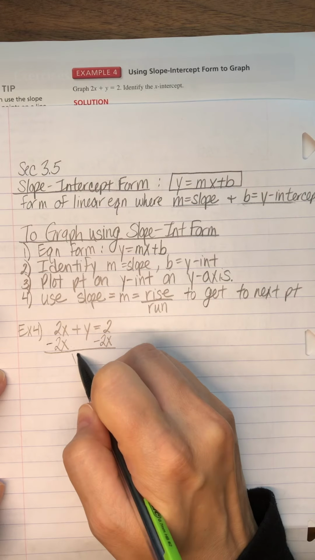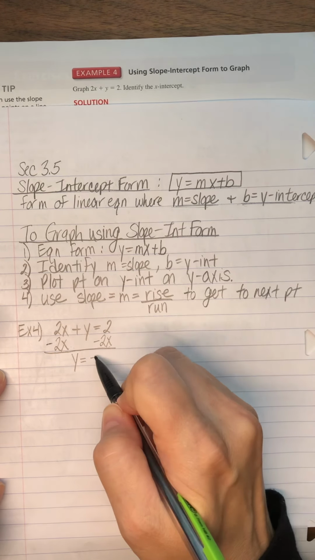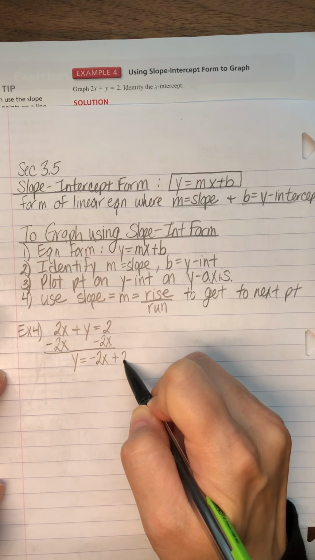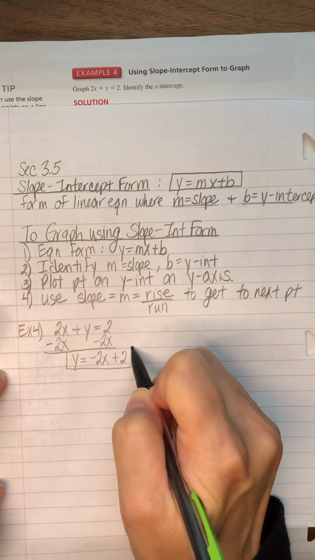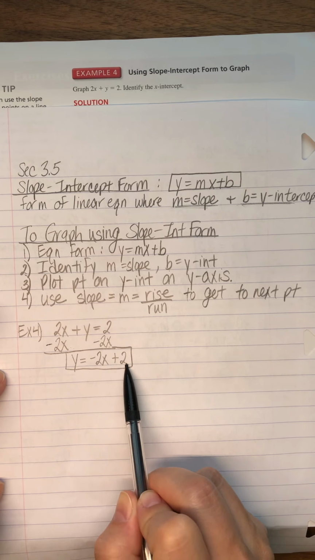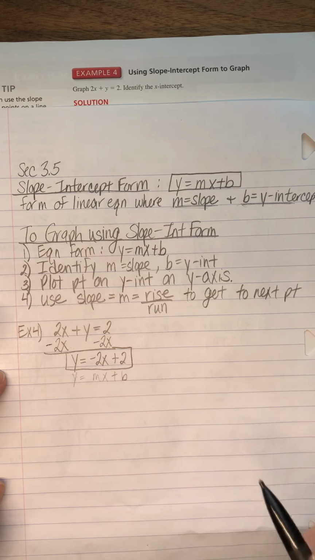Now my equation is y equals, I'm going to put the variable term first, negative 2x, and then this is a positive 2, so plus 2. And now our equation is in the right form. This is y equals mx plus b.